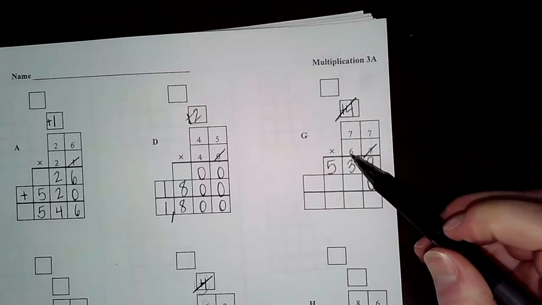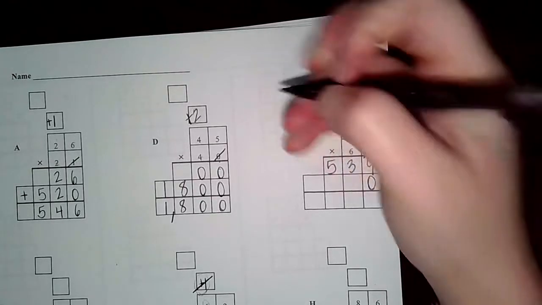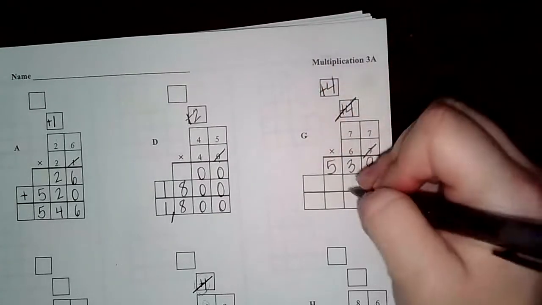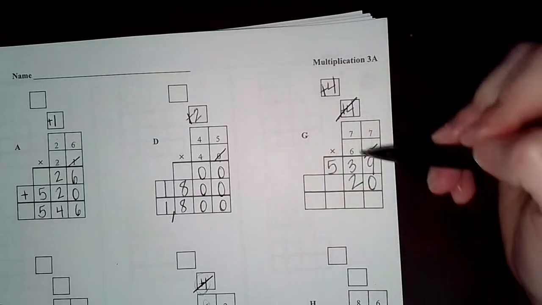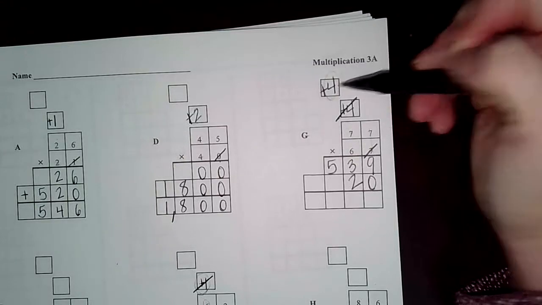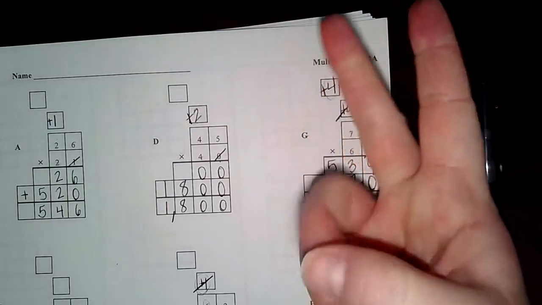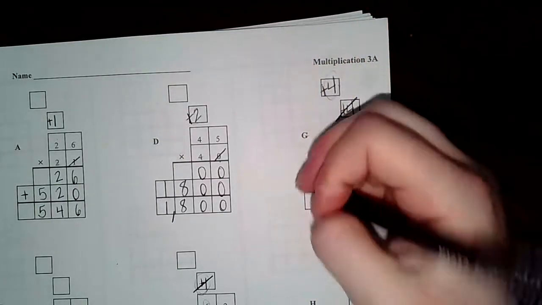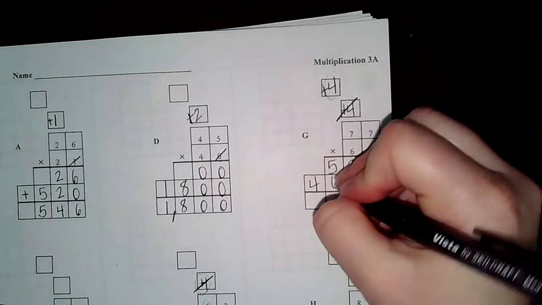So I'm going to go over first. 6 times 7 is 42. So I'm still doing a 42, but I'm regrouping my 4, keep my 2. And then I go up. 7 times 6 is 42, plus 4 more, 42, 43, 44, 45, 46. Bring it on down. And add, add, add.